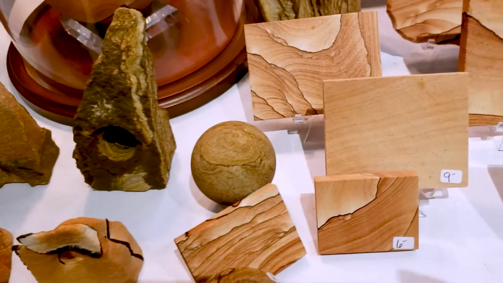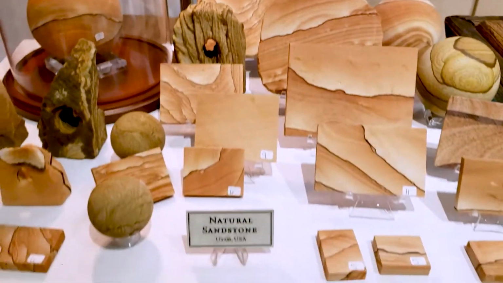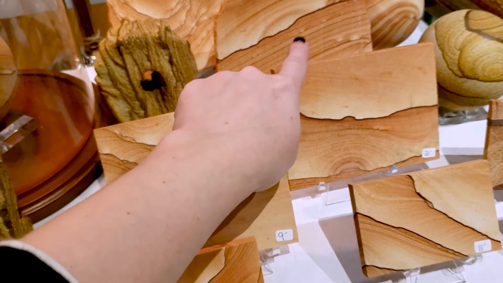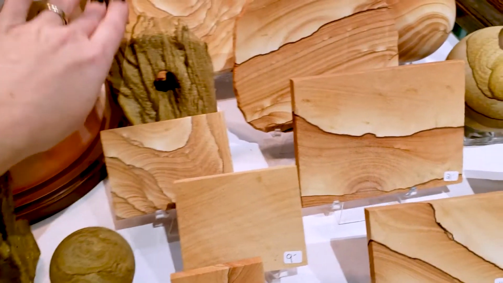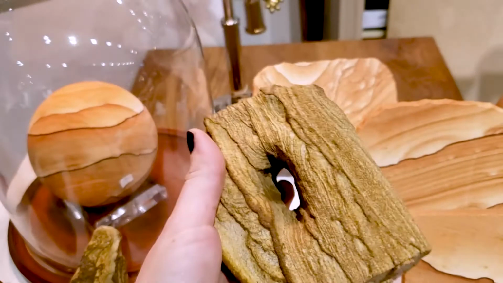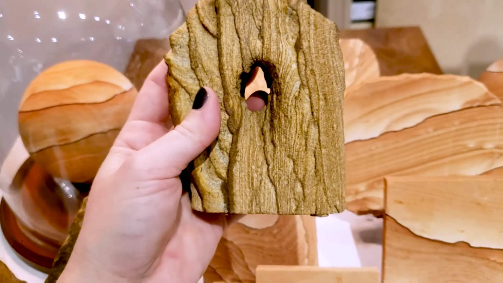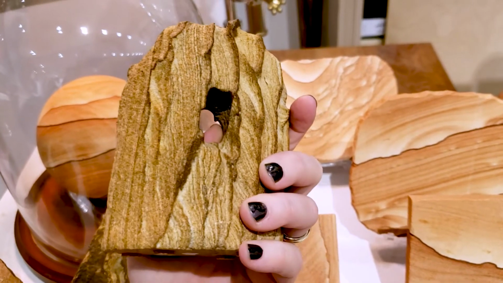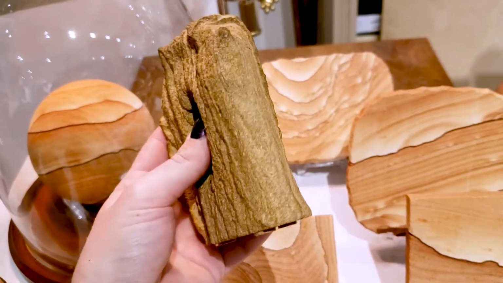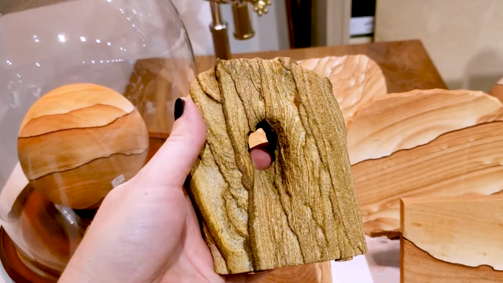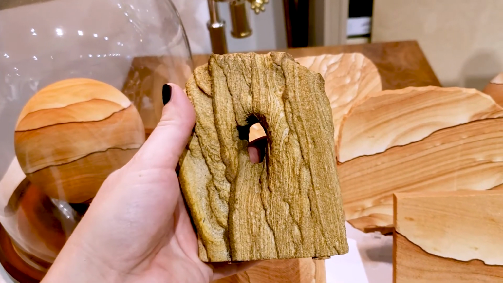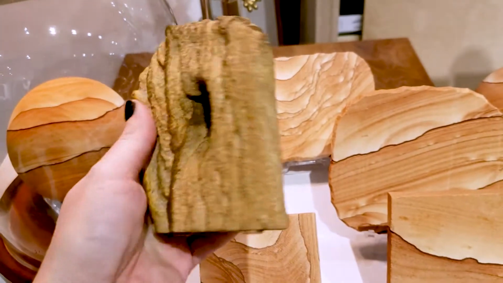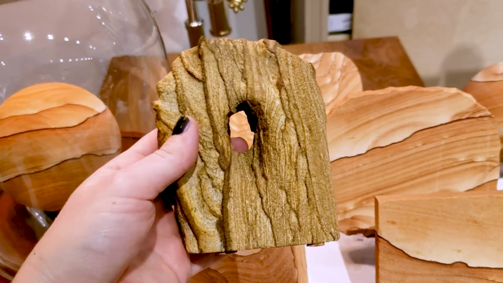And the one thing I wanted to mention, so I mentioned that there are two different types. So this more orangey type is called Arizona Sierra. This browner type is called Kanab, Utah. And basically that has to do with where precisely it's found. So the coloration and texture of sandstone can vary tremendously depending on where it is geographically located and found. So these are basically different places that they're from.